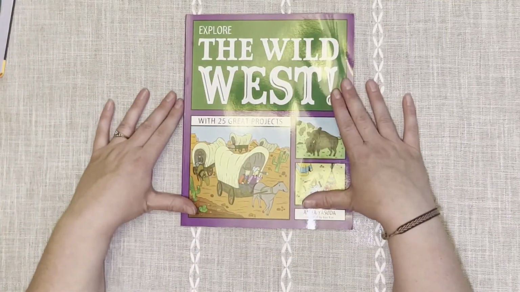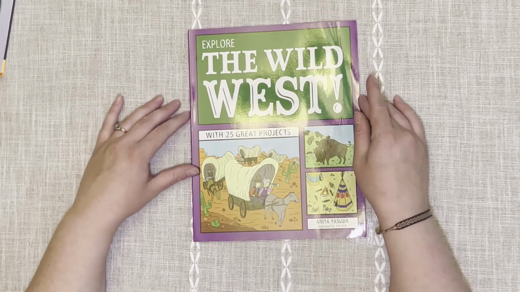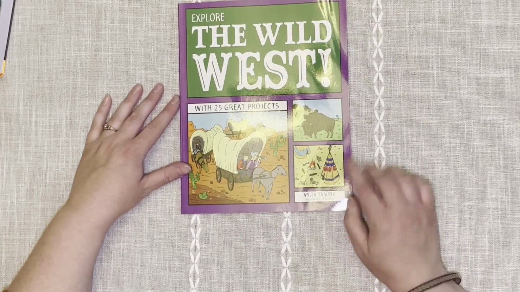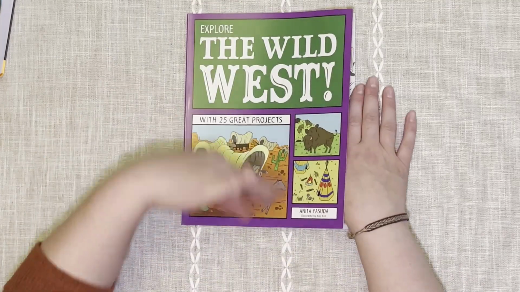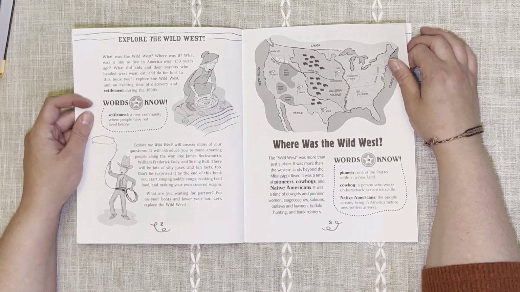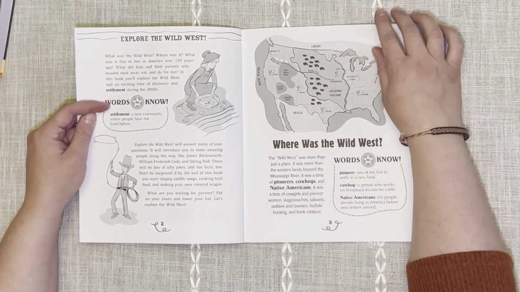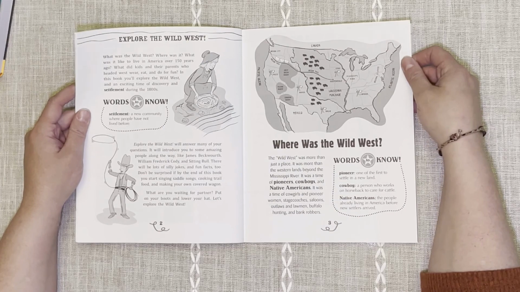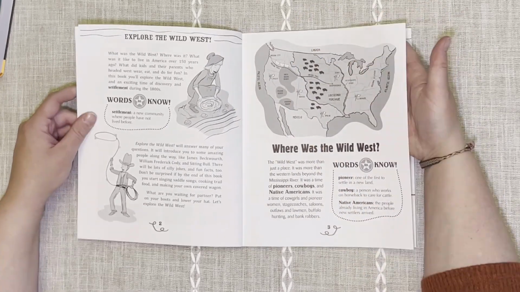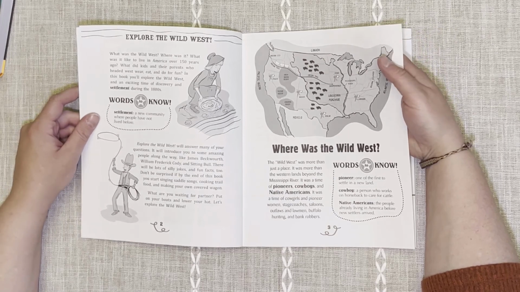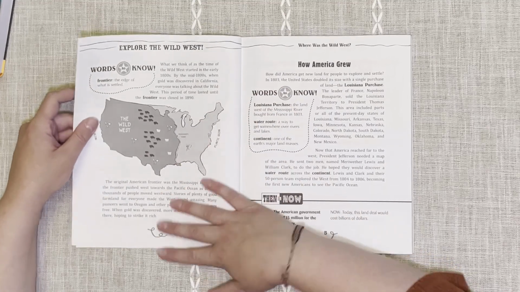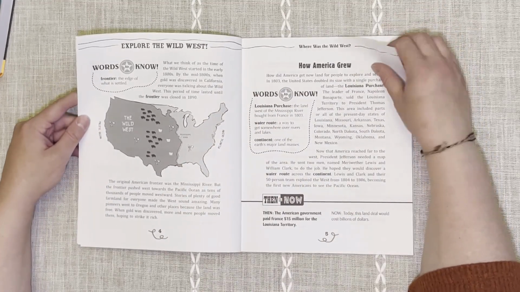And the next one is Explore the Wild West with 25 Great Projects, and it is by Anita Yasuda. And this is similar to the other book. So Explore the Wild West talks about words to know, and gives some information. This one looks like a lot less information than the other, The American Revolution for Kids book, but it'll be a quicker read, and it looks like there is still quite a bit of information, so we can learn quite a bit from that.